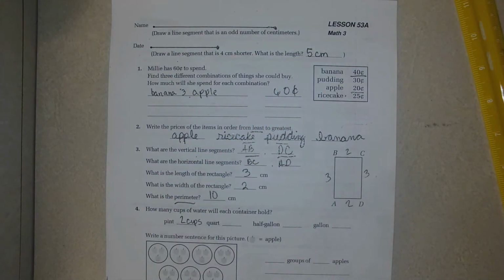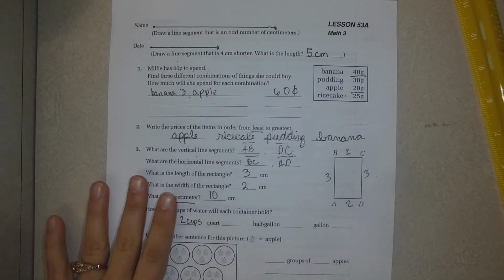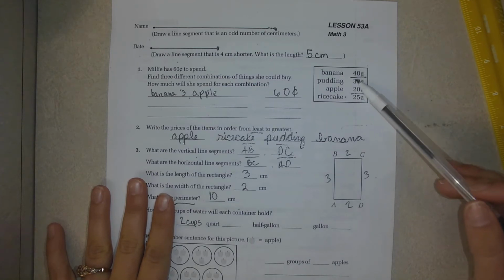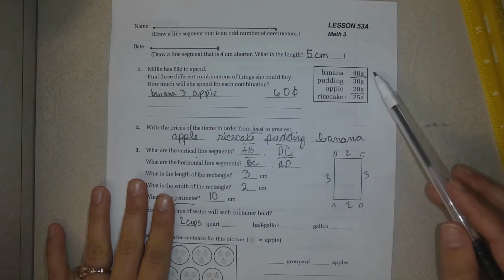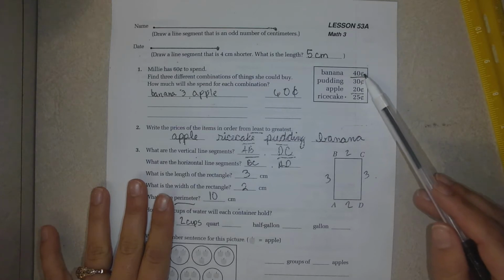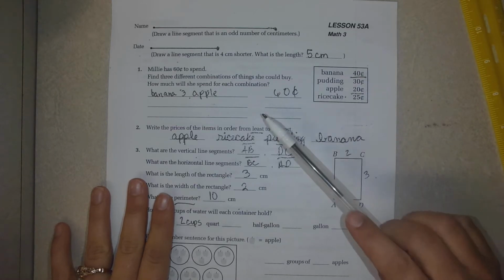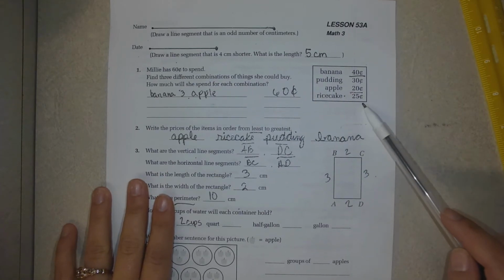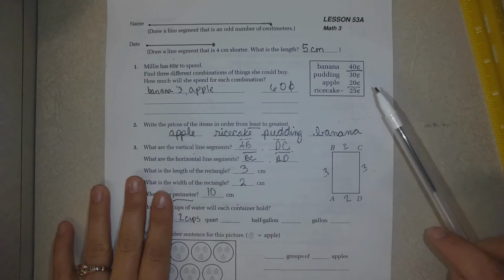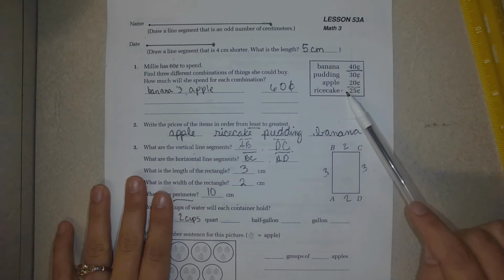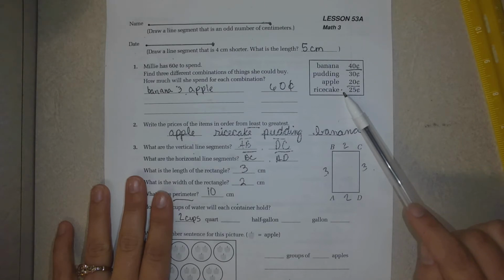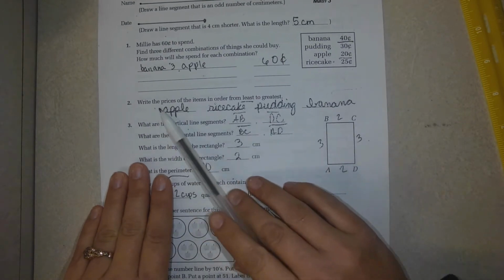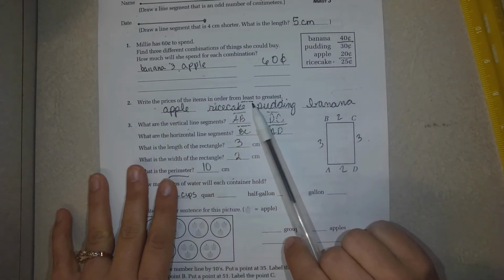Now Millie has 60 cents to spend. Find 3 different combinations of things she could buy. So what I did is I started with the largest numbers and see if I could add them. I could. So then I went to the next one. Can I do 40 and 20? Yes. So I wrote that down. Can I do 40 and 25? Nope. So then I tried pudding with these, and then I tried apple with these, to see which combinations I could use.